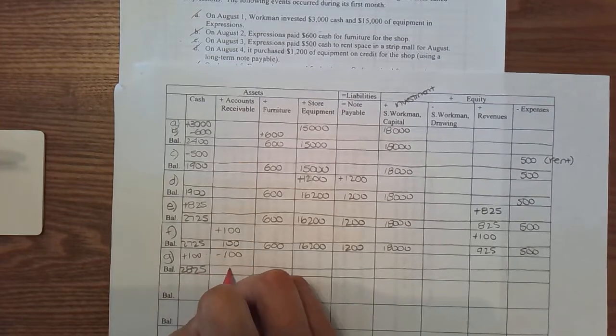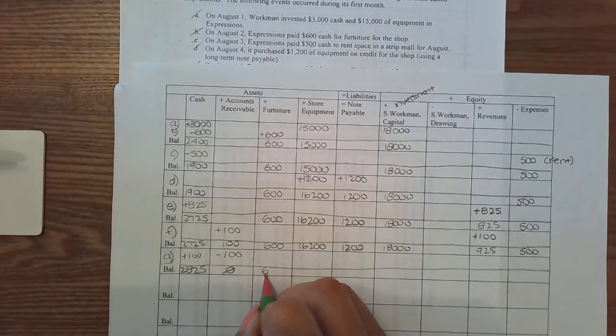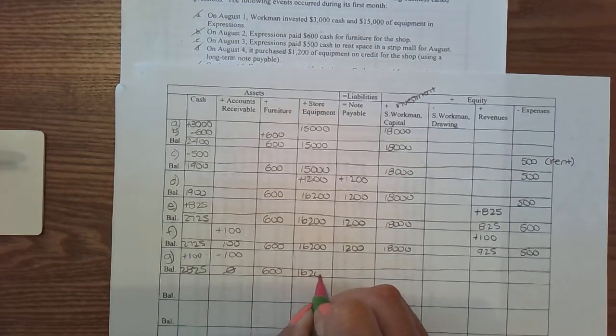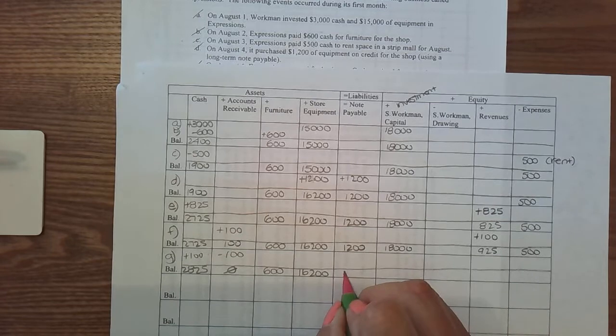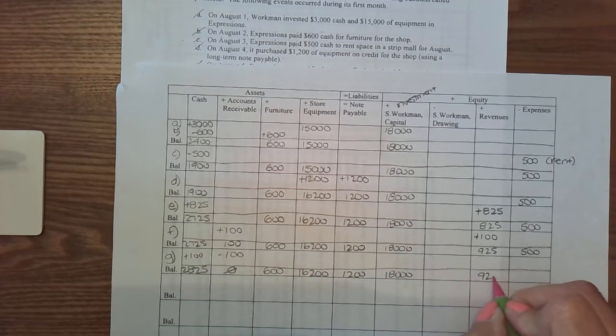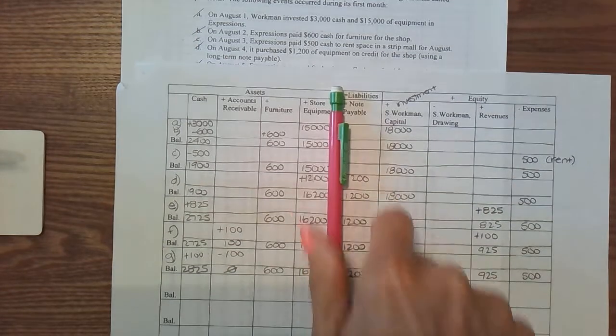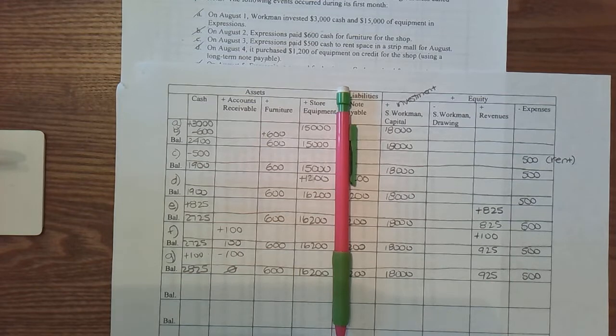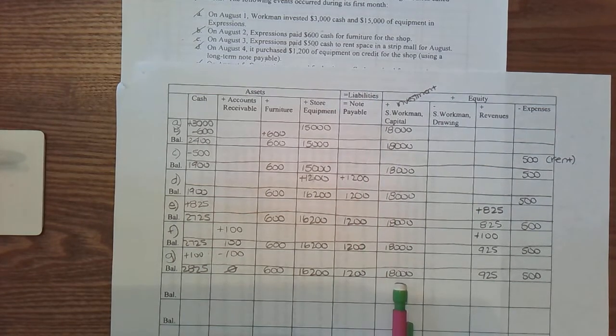$2,825 for our cash, 0 for accounts receivable, $600 for furniture, $16,200 for equipment, $1,200 for the note, $18,000 for capital, $925 for revenue, and $500 for expenses. We'll add up the left: $2,825 plus $600 plus $16,200 is $19,625. We take the note plus the capital plus the revenue minus the expenses, and we're still at the same $19,625.